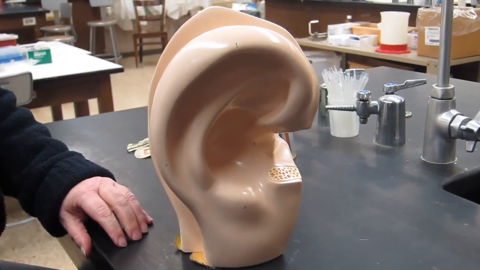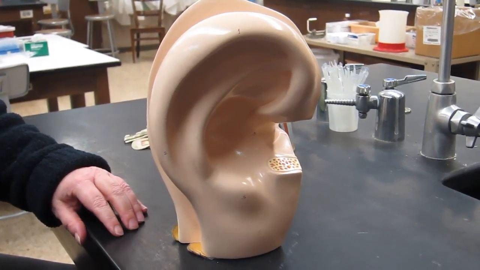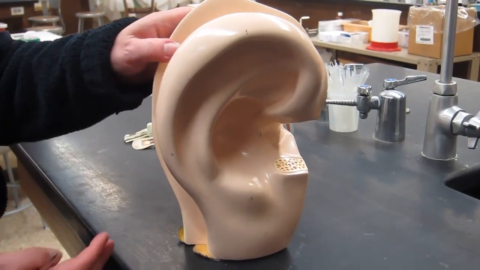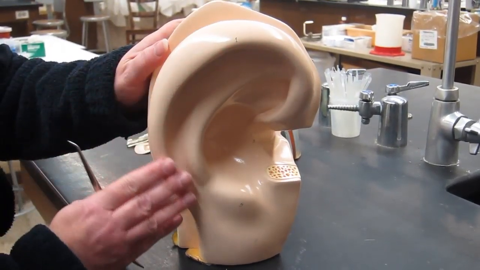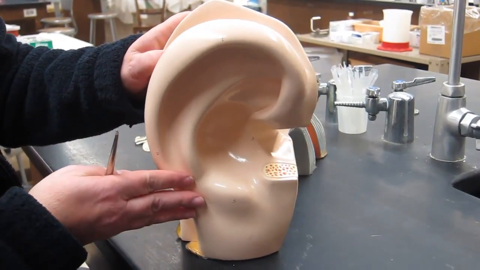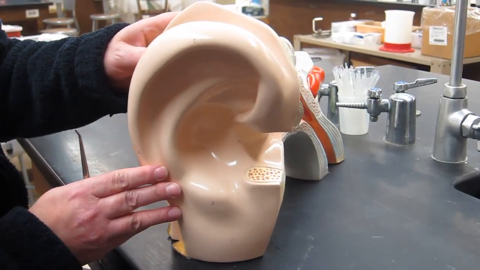Okay, so here's our overview of the ear. The ear can be divided up into three sections. We're going to start with the outer ear, and you can see one component of the outer ear is this kind of shell-like portion. It has a couple of names. Sometimes it's referred to as the auricle, sometimes it's referred to as the pinna.